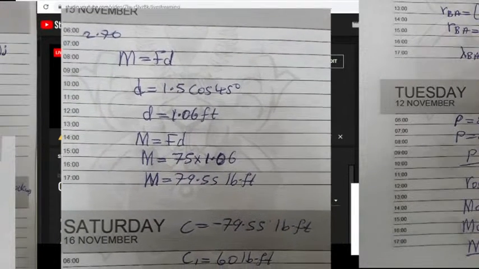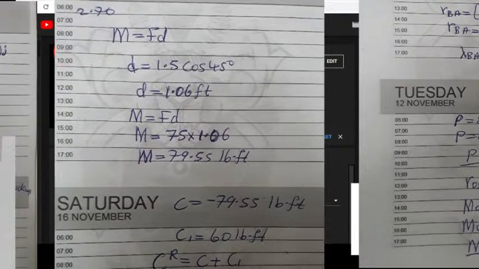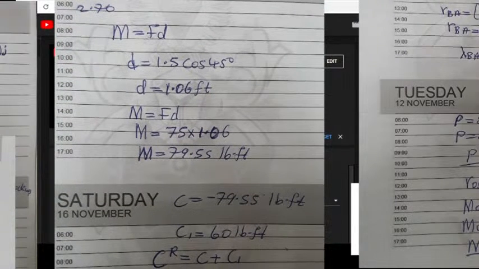Here is the last one, 2.7. 2.7 is the last one.